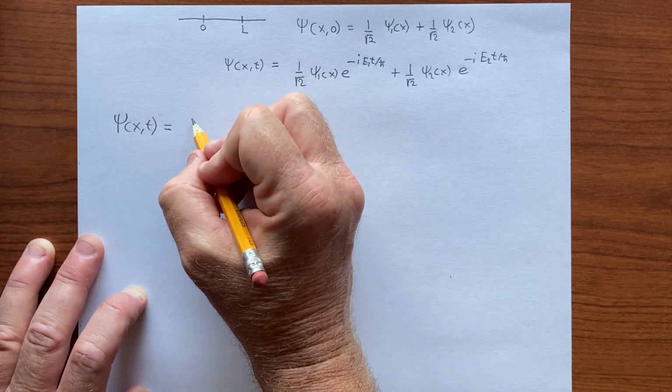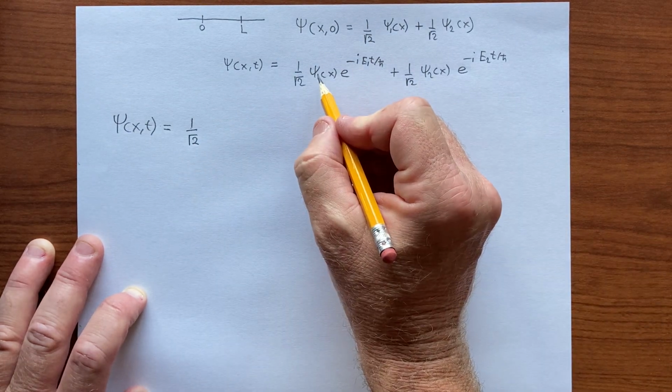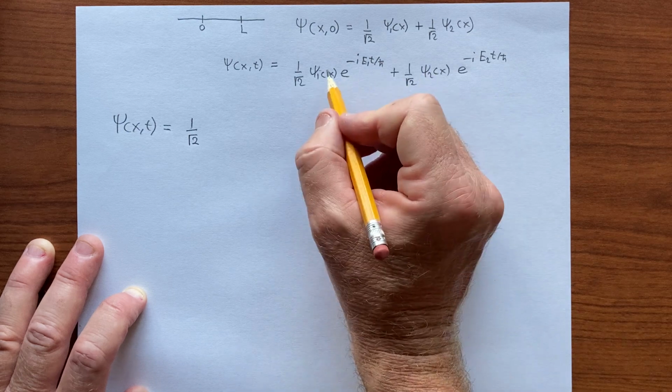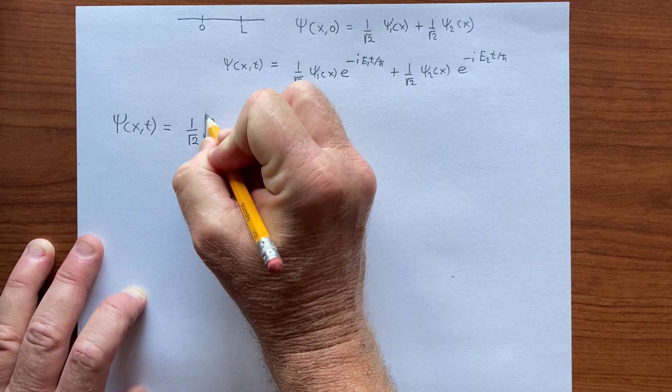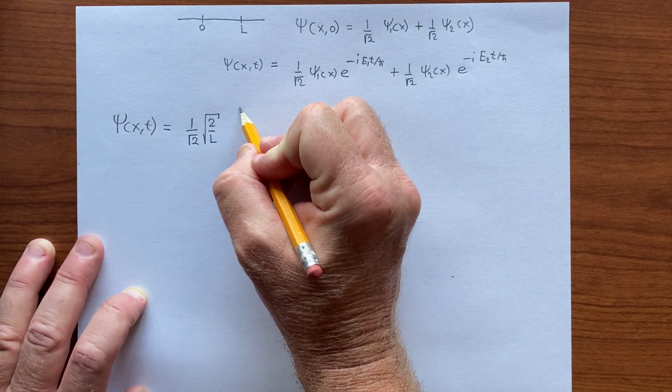So let's write 1 over root 2. All of these eigenfunctions have the same normalization factor, which is root 2 over L, right? The root 2 will cancel, but let's just leave that like that.